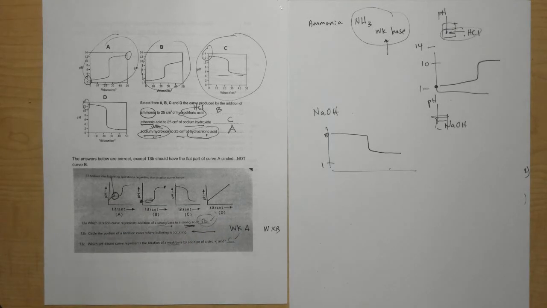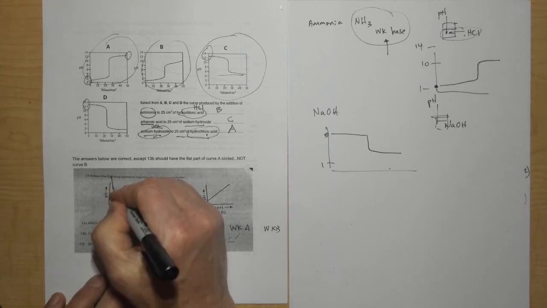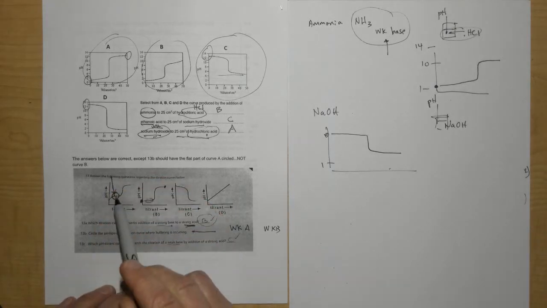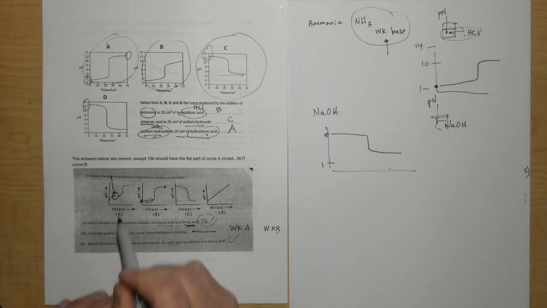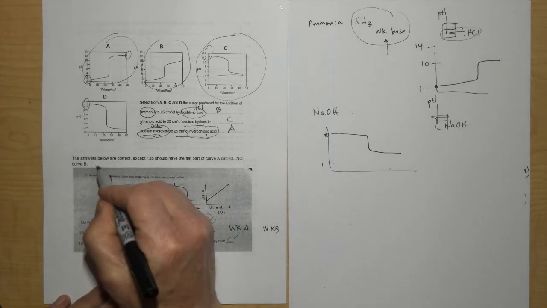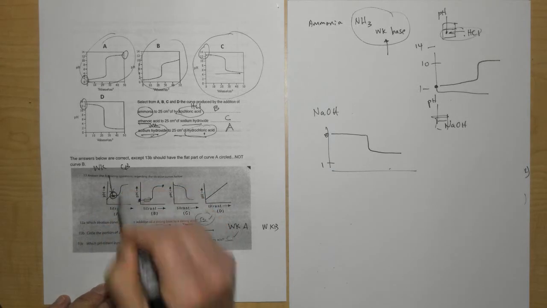And if you want to see more calculations on that, look back at another video where I do a little bit more with buffers, because this is the area of most buffering, and we've got a weak acid and its conjugate base present.